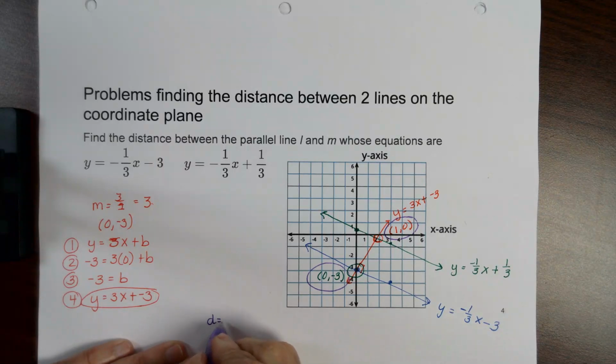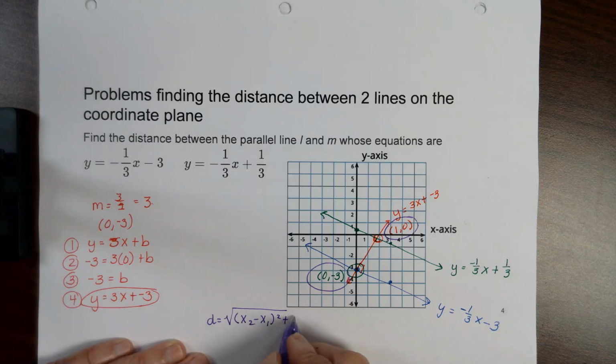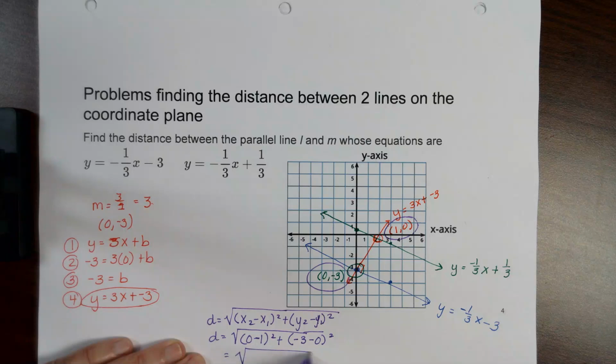So remember, distance is equal to the square root of x sub 2 minus x sub 1 squared plus y sub 2 minus y sub 1 squared. So I've got 0 minus 1 squared plus negative 3 minus 0 squared. So that's going to give me 1 plus 9, because it's going to be negative 3 squared.